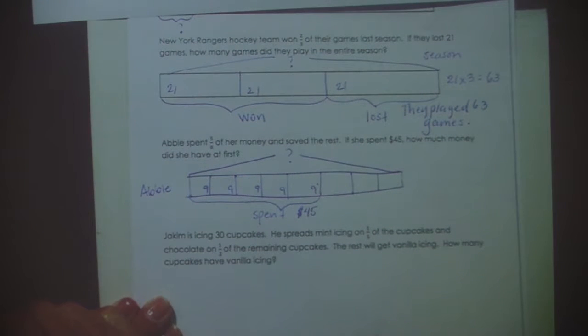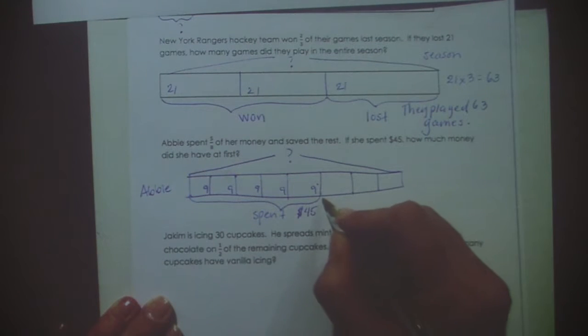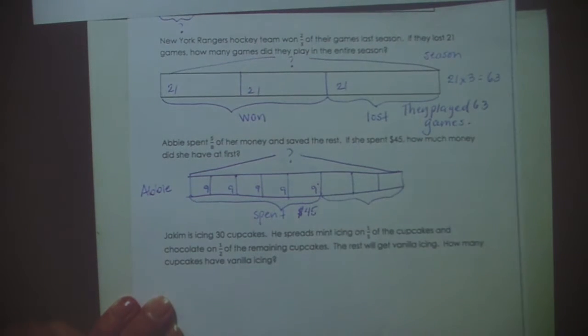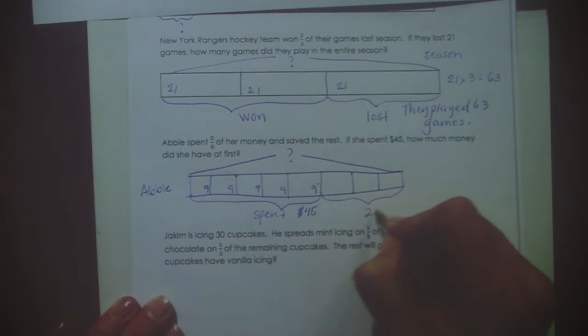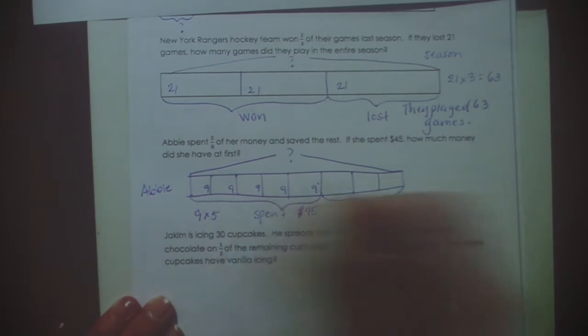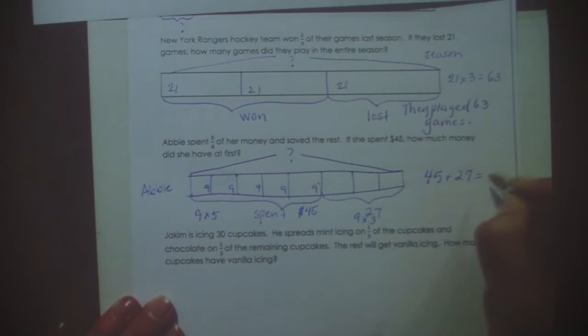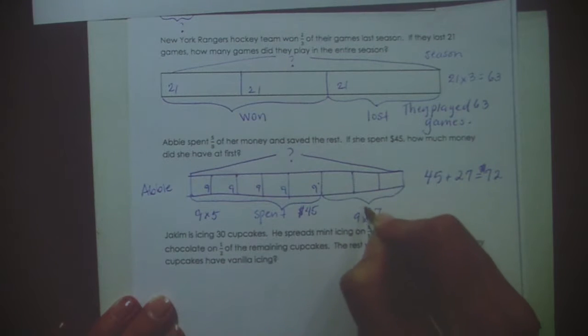Well, you add the one. The figures are 3, 5, equal to what? What do these equal? 27. They equal 27 because we have 9 times 3. Okay, add it to the 45. So we have 45 plus 27 equals 72. And I would put dollars.